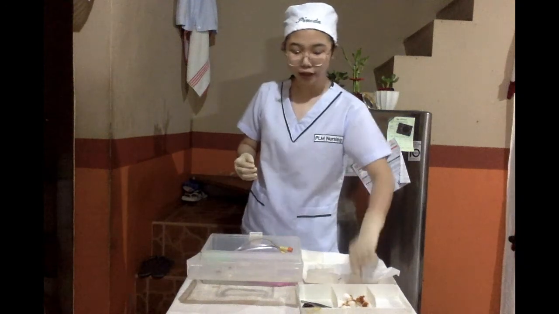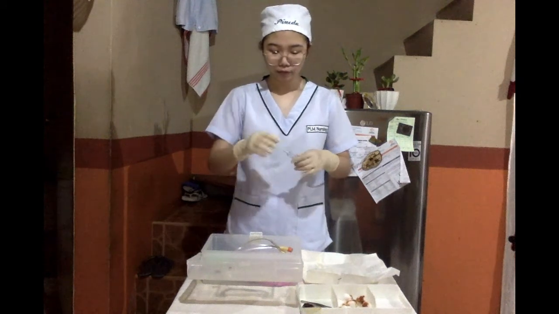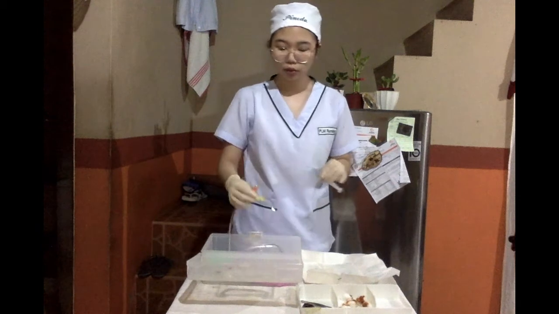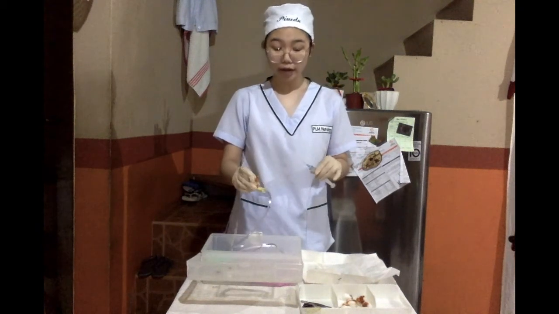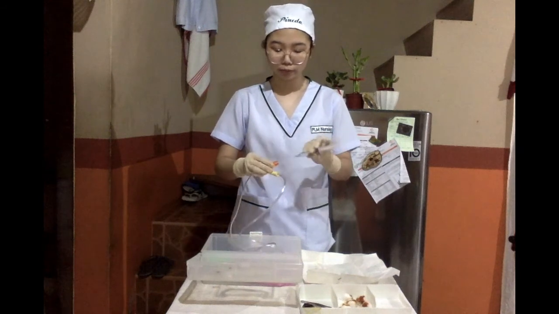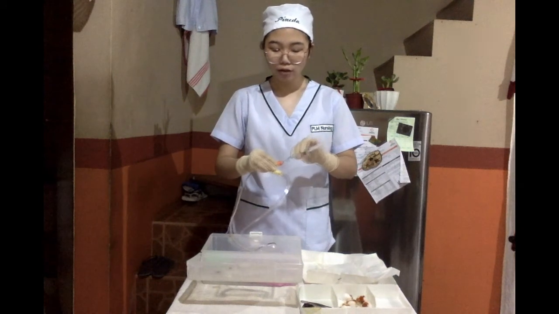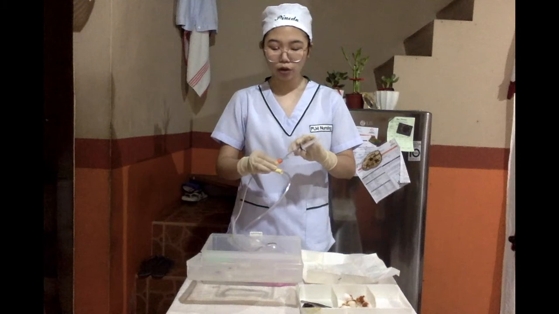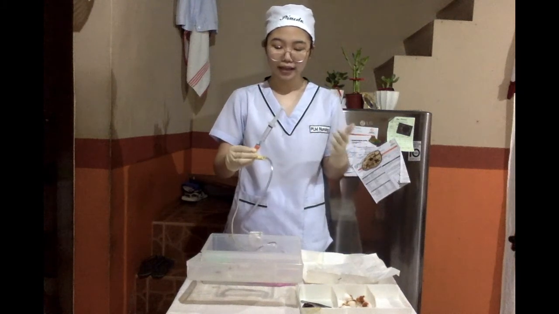Since we will be inserting an indwelling catheter, we will be attaching the pre-filled syringe of sterile water in the balloon port of the catheter. So the balloon port is rubberized. That's why we will be needing the needle of the syringe. And because of the revised guidelines, we will no longer be testing it, or we will no longer be doing the pre-inflation of the balloon.